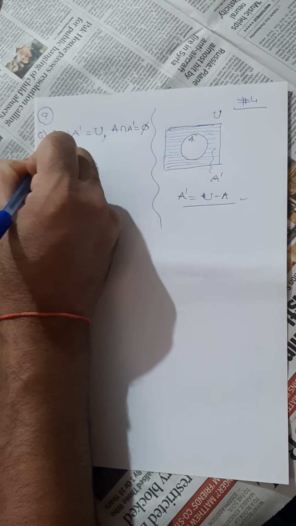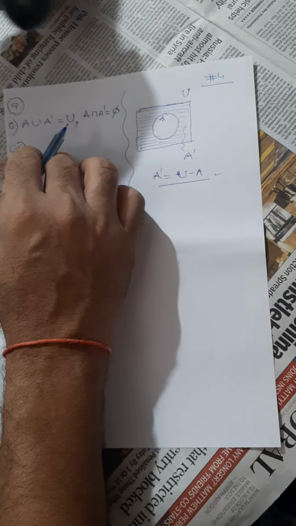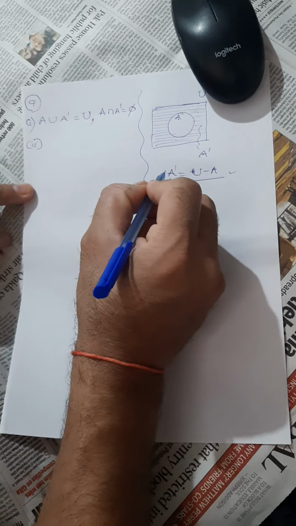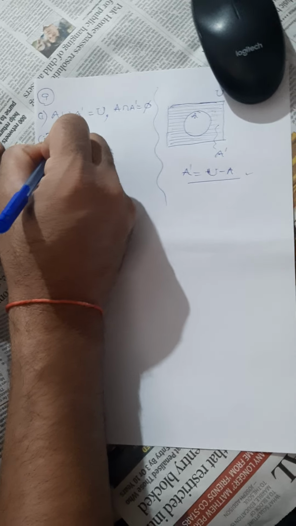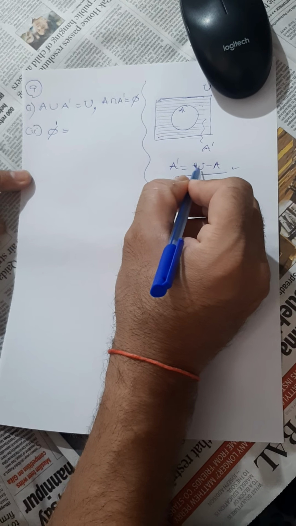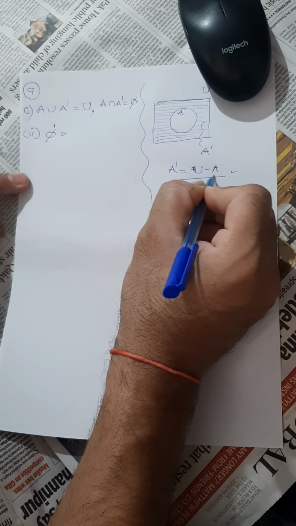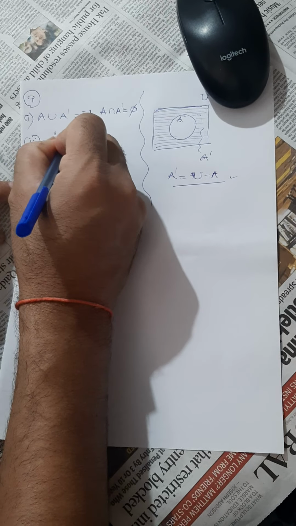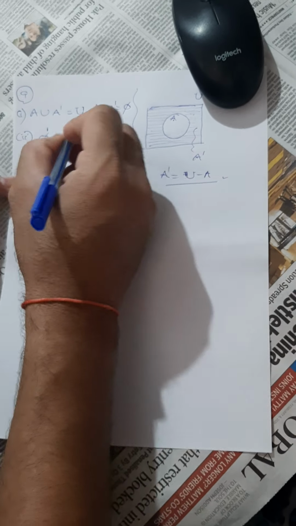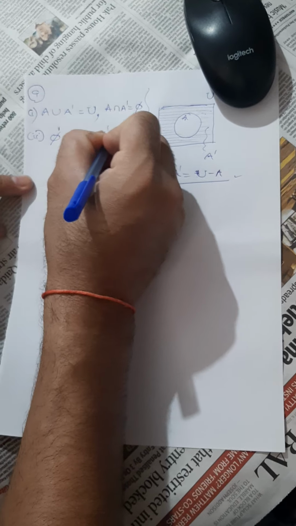Second thing here, if I write the complement of phi, that is phi dash. So here phi dash, that is U minus phi, so it is just the universal set. And reverse, if I write U dash, that is U minus U, which is phi.